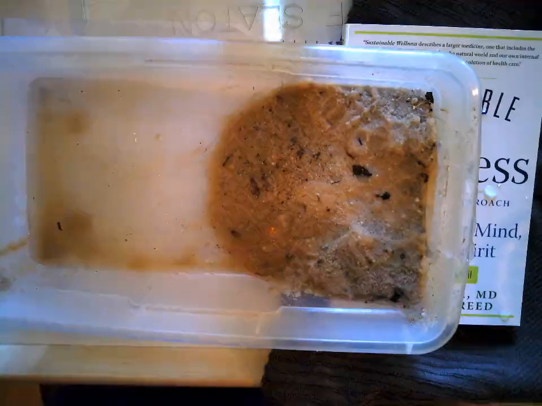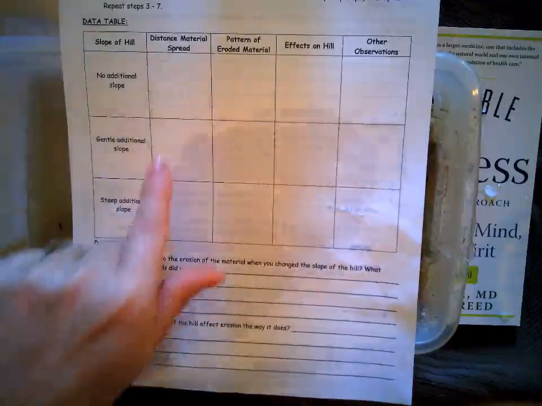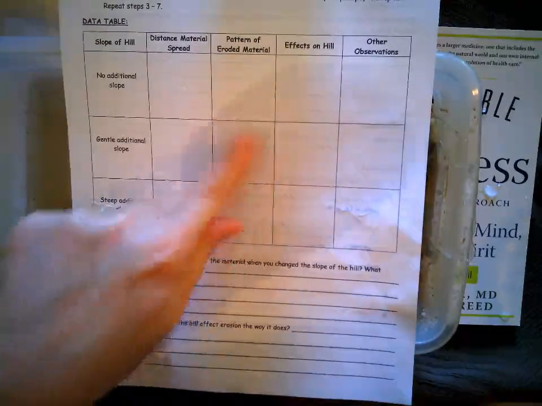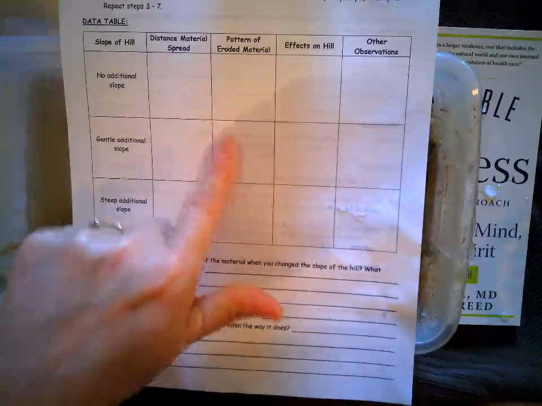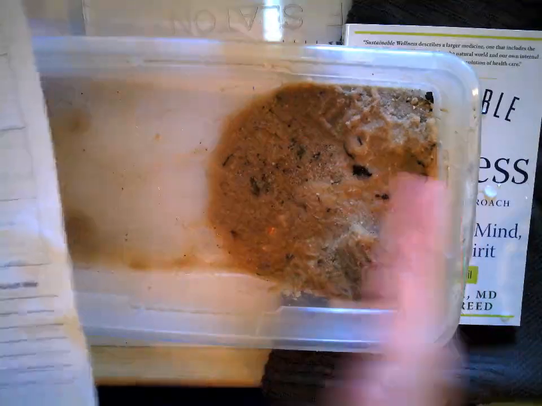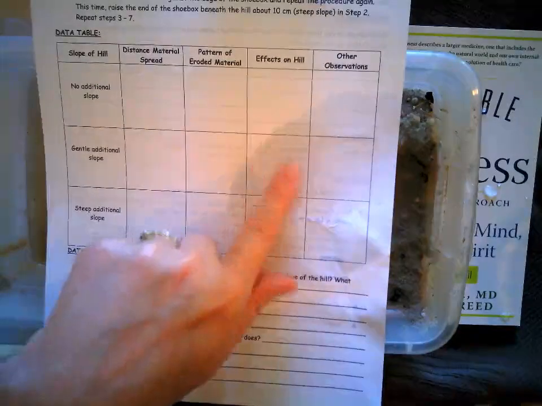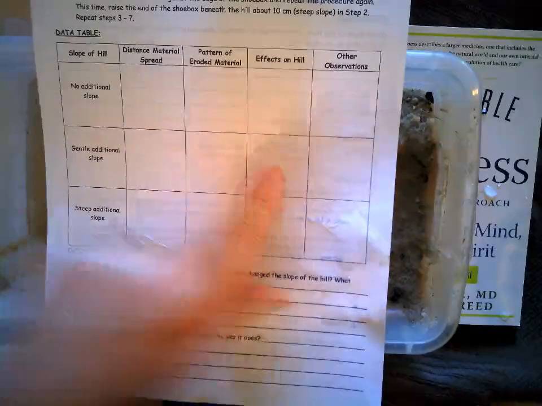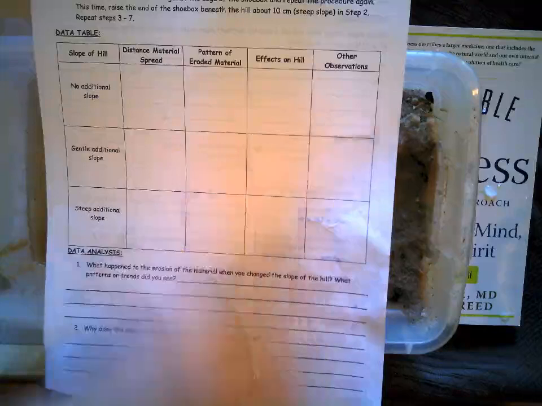So go back to your data table. You want to record any patterns that you notice. You can draw that or write what patterns from what it looked like at the beginning to what it looks like at the end. Write down what effect it had on your hill. What do you see? What do you notice?